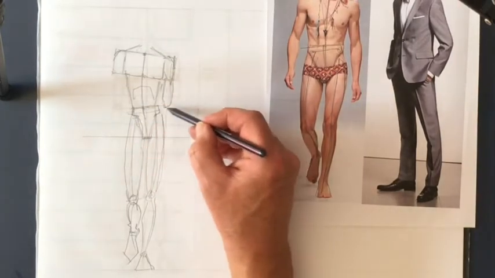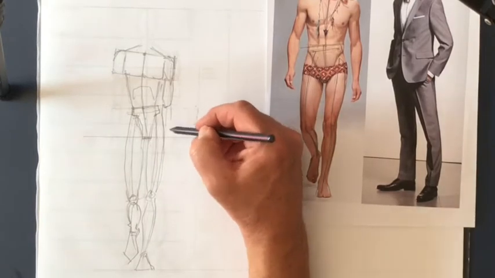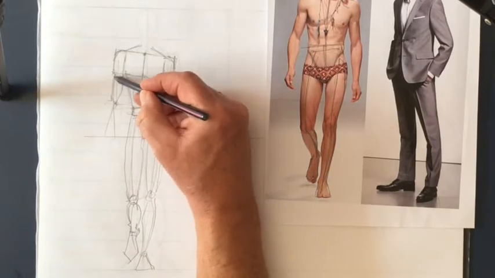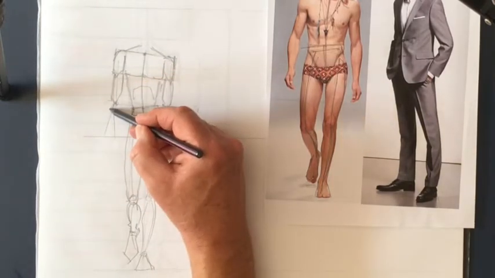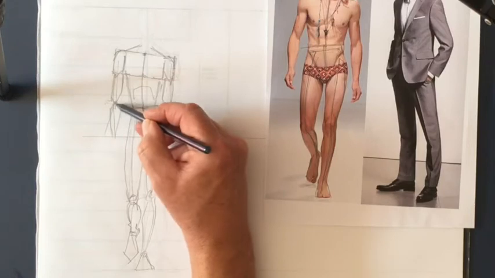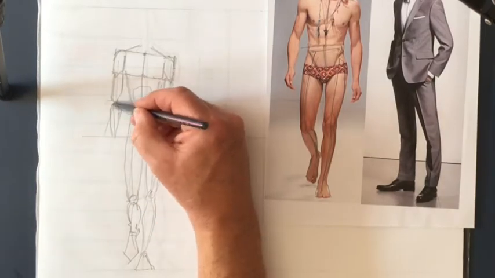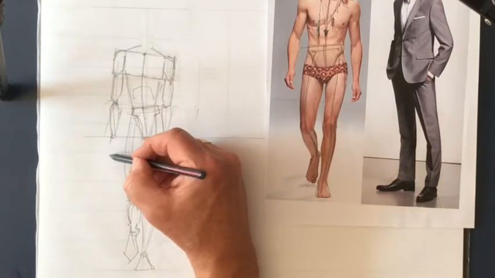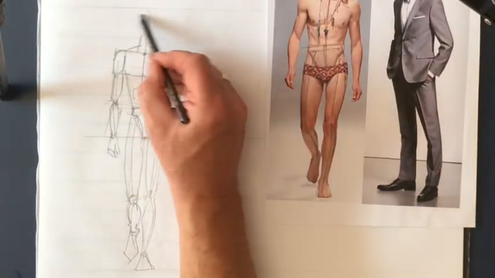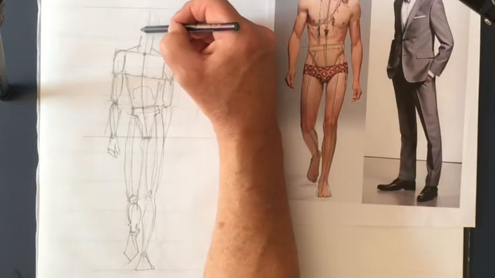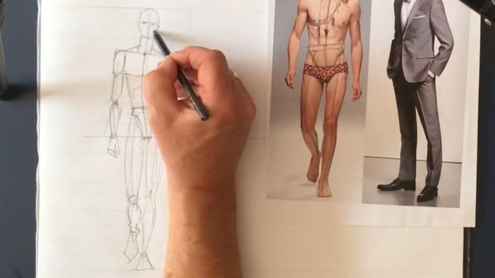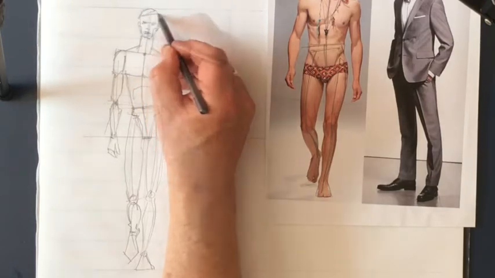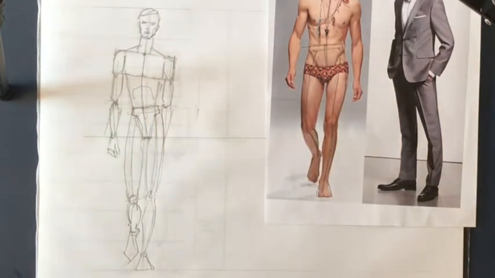There's the waist. And I'm just going to have that arm going behind him. So there's the bicep, there's the deltoid, there's the forearm, which is a kind of triangular shape. Wrist is level with the crotch. Head is slightly off center. Okay, there we go. There's our walking figure.